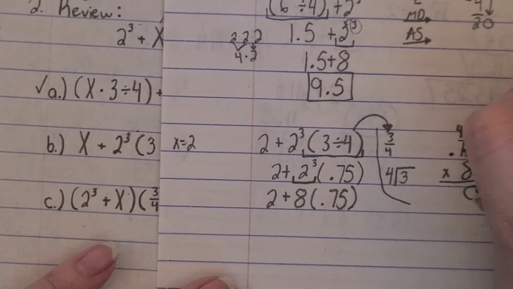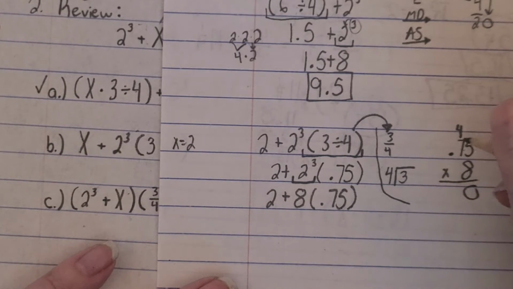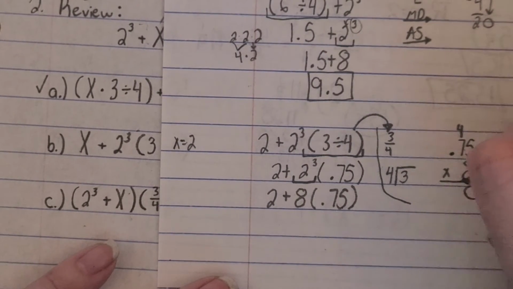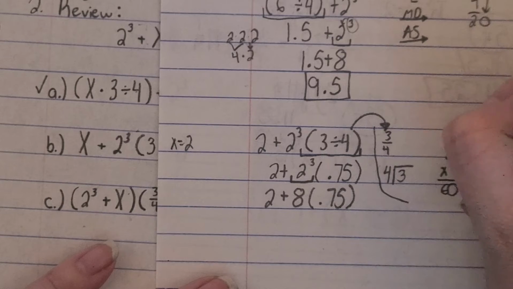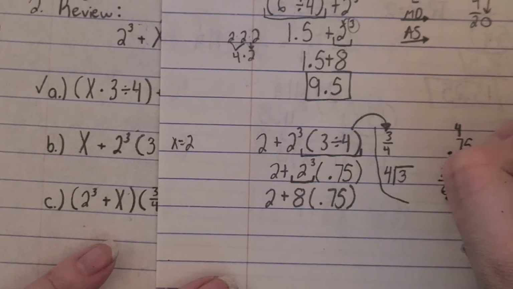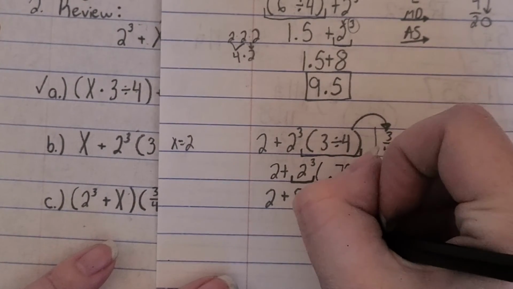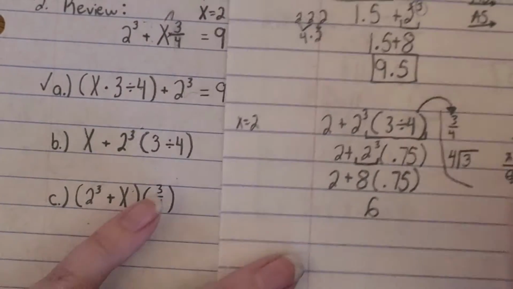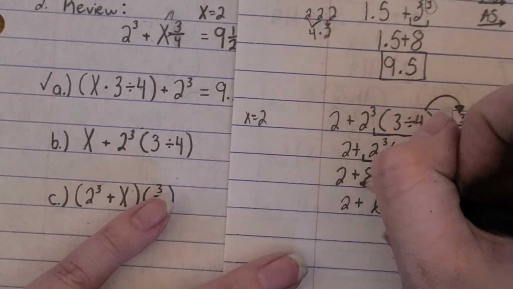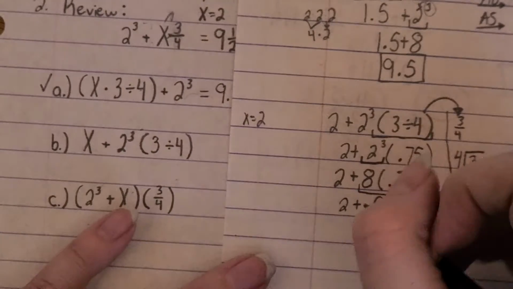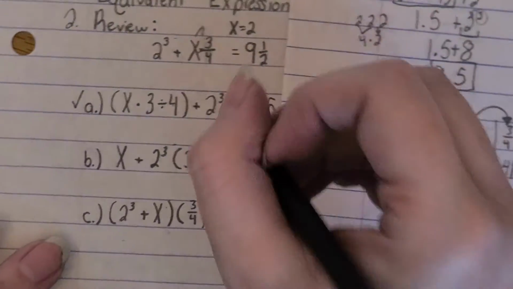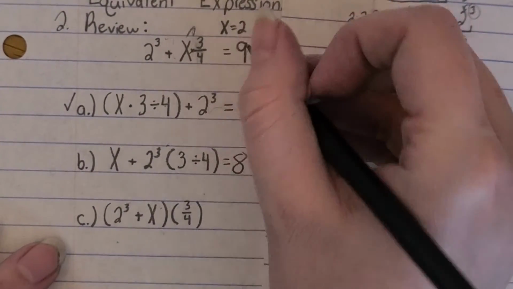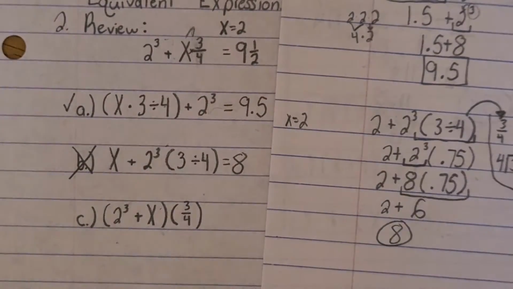Okay, 8 times 7 is 56. Plus 4 is 60. Okay, our decimal needs to go over 2. All right, so 3/4 or 75/100 of 8 is 6. And now I just have 2 plus 6. 2 plus 6 is 8. All right, so answer choice B is equal to 8, which is close, but not quite, so it's not B.